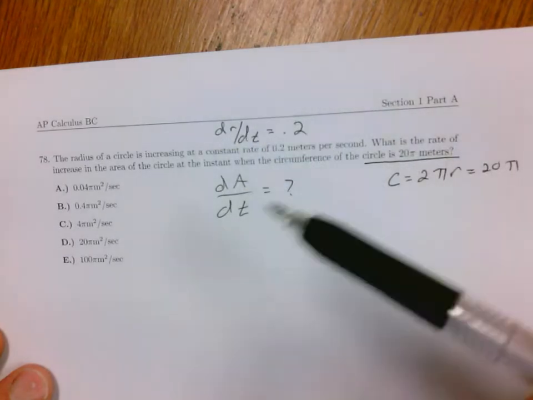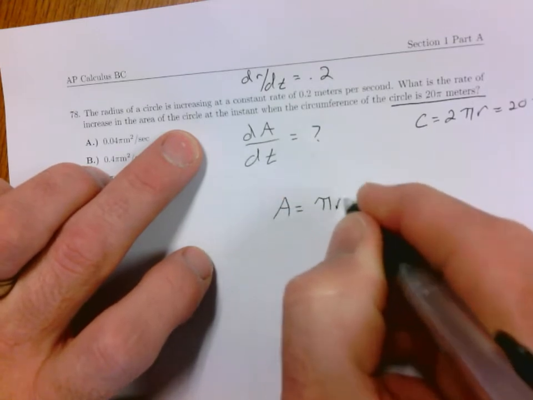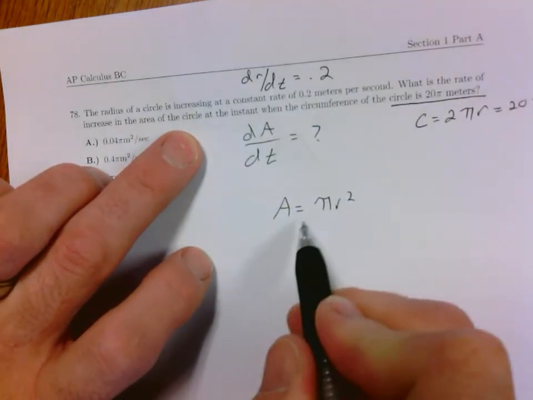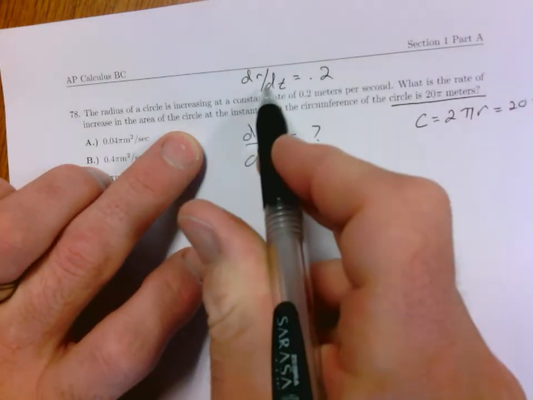area of a circle to the radius of a circle. Well, you know what that formula is. It's A is equal to pi r squared. So this is going to be the equation that's going to connect A with r, but now I need to access dA/dt and dr/dt.